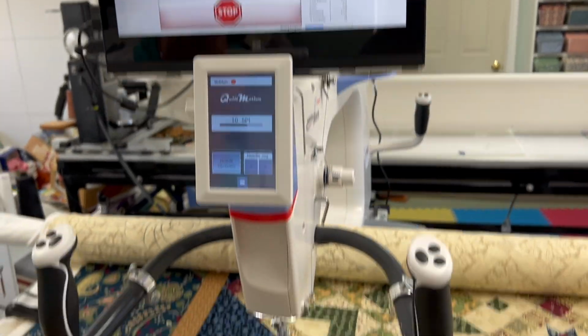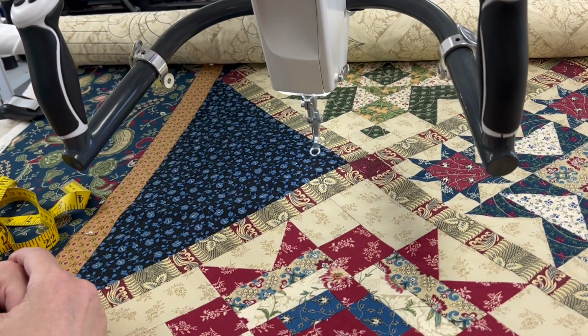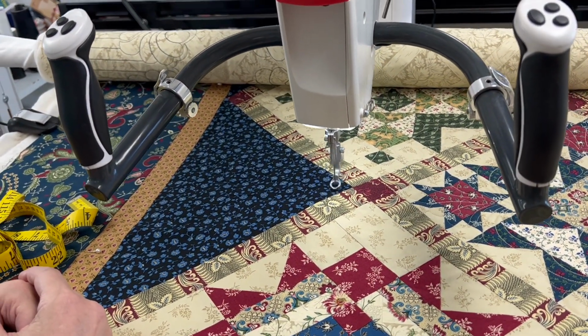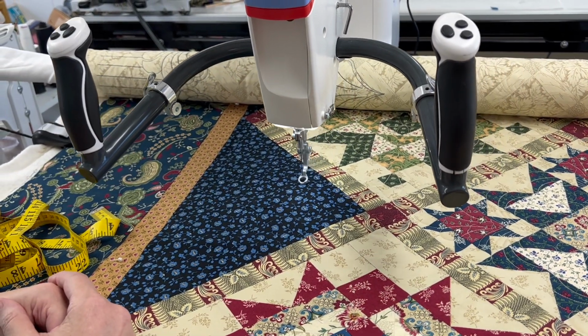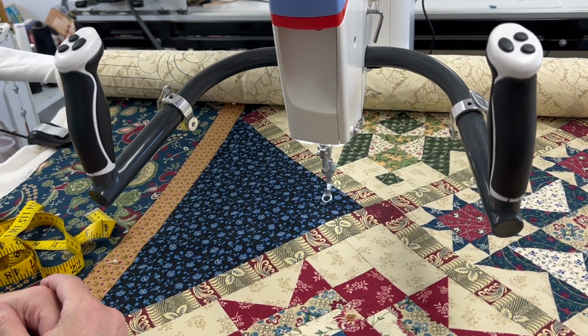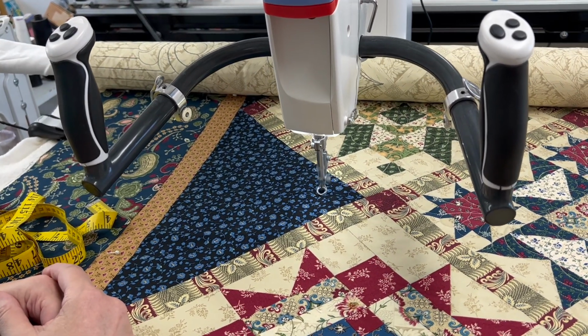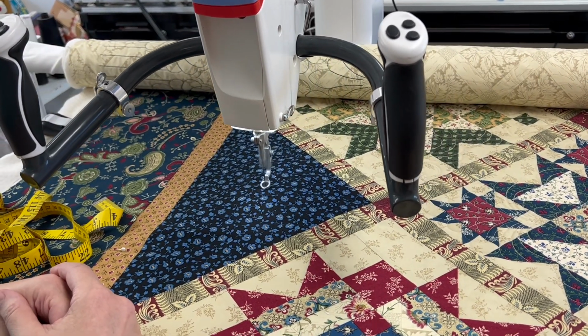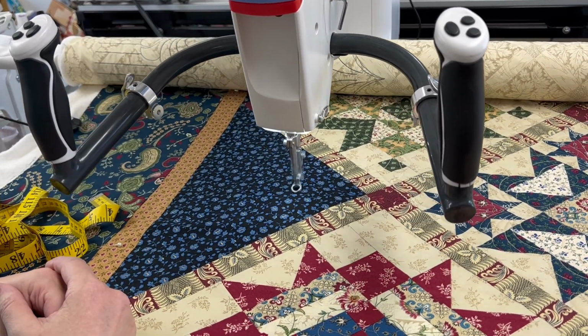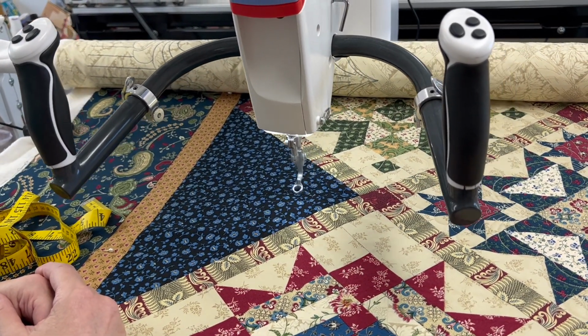This is a quilt for one of my local quilt shops, and it was a sample quilt, and it's going to hang up in the shop for probably half a year. And so I want it to look really nice, and then oftentimes people doing the same quilt will bring it to me and want to quilt it just exactly like the class sample.